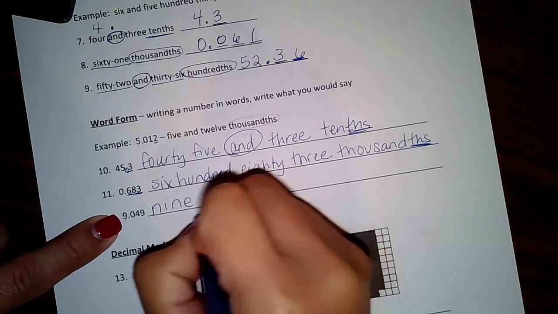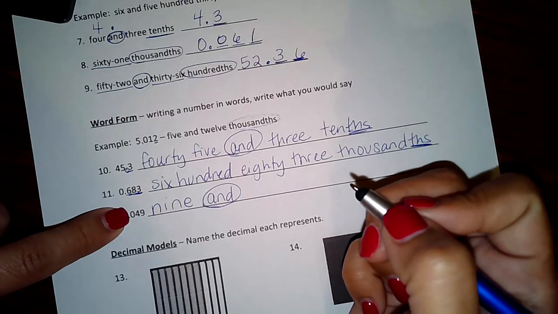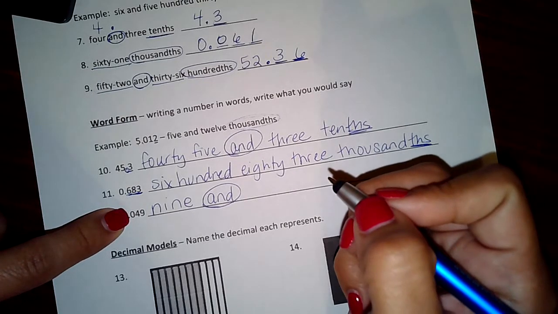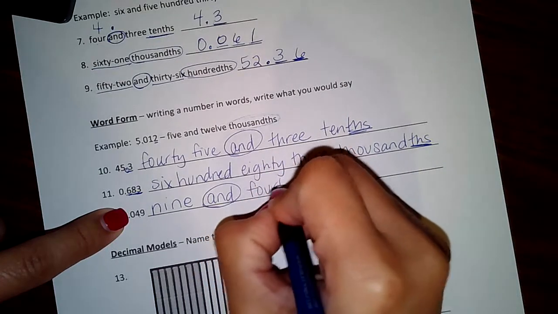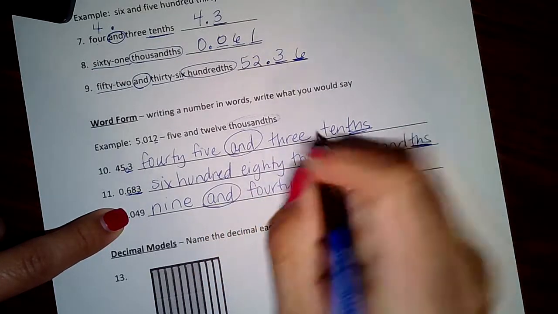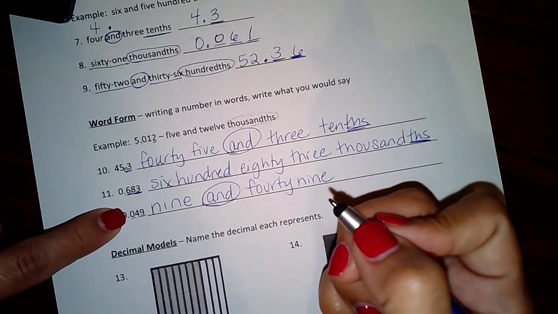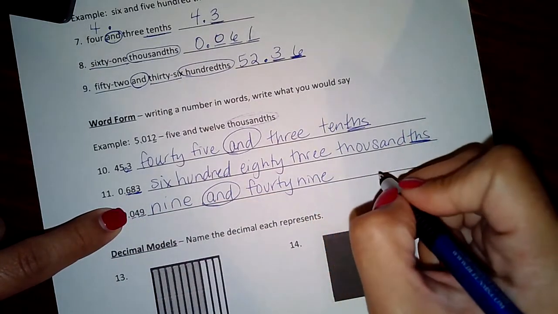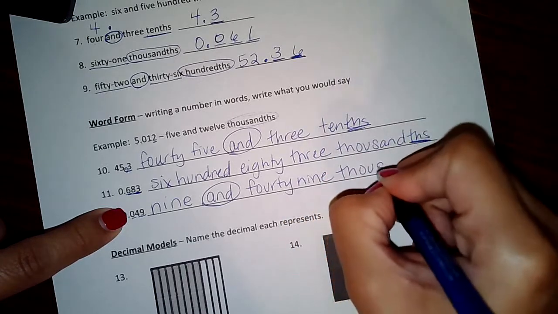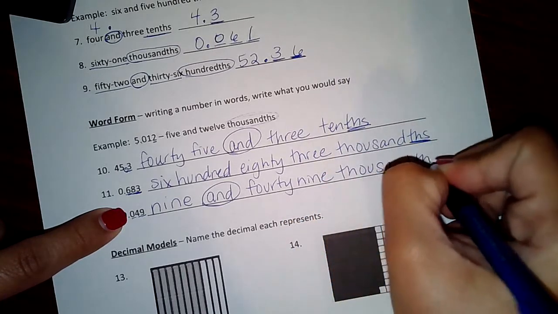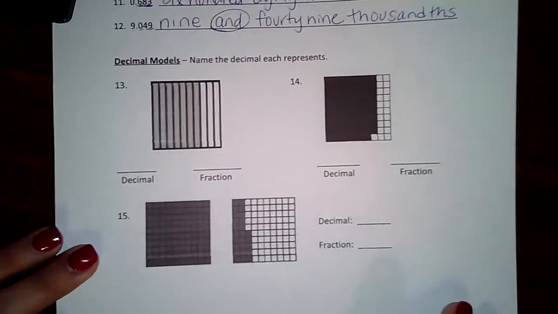Okay. Here we have 9 and now this number again, there's a 0 in front of it, so you don't say that 0. And 49, and it has 1, 2, 3 spaces after the decimal, so that's 3 like the thousand, 3 zeros like the thousand, so that's thousandths again. Thousandths. Okay, good job. Let's go to this fraction part.